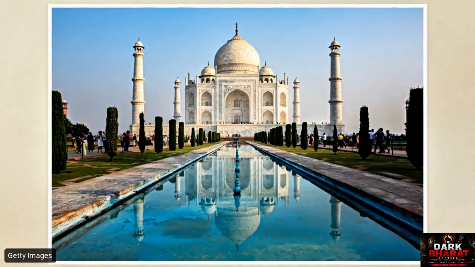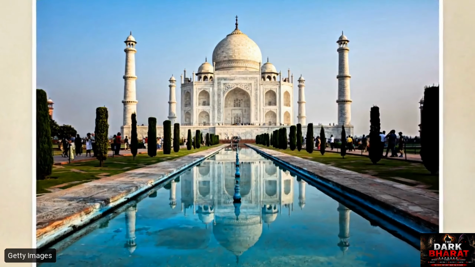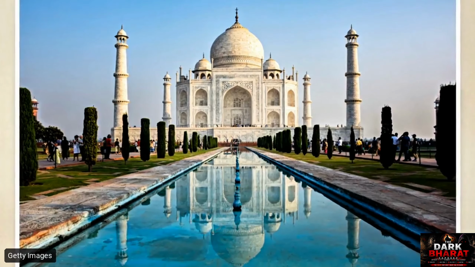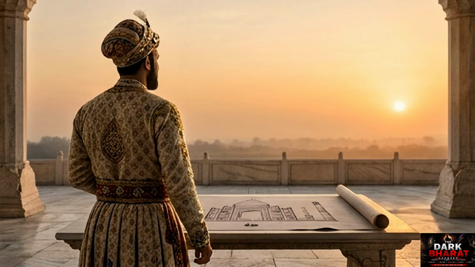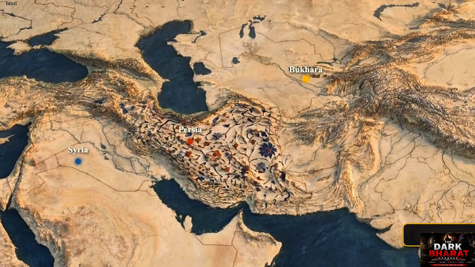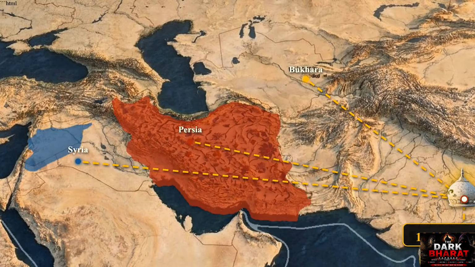Every history book agrees on the starting point. In 1632, the Mughal Emperor Shah Jahan commissioned the construction of the Taj Mahal. He intended the structure to be a grand maqbara, a sprawling mausoleum designed to honor his late wife, Mumtaz Mahal. Completing a project of this scale required a massive mobilization of labor.